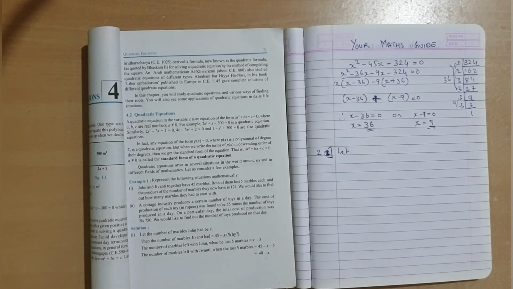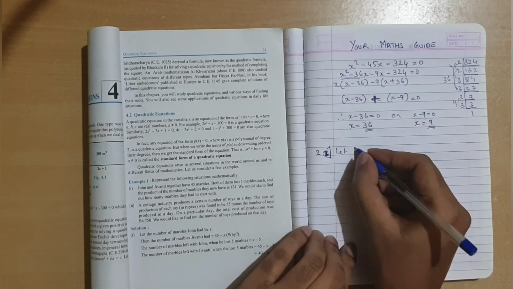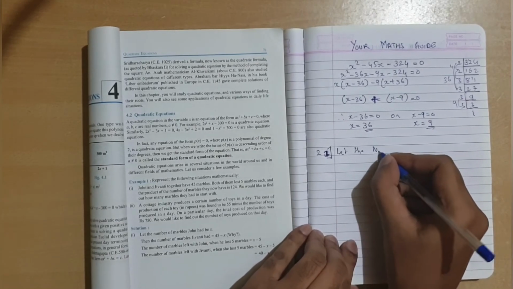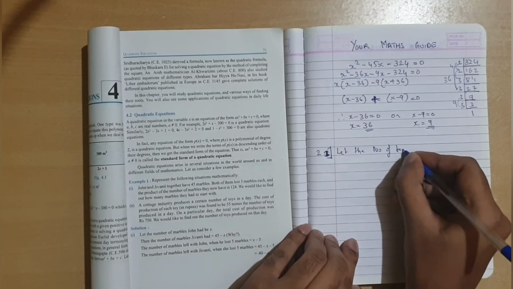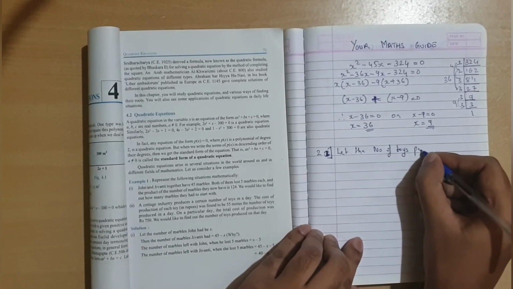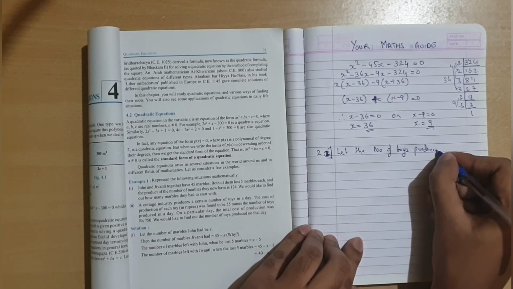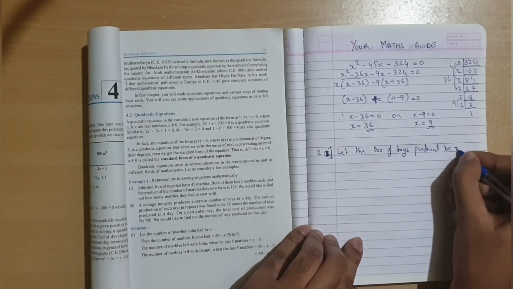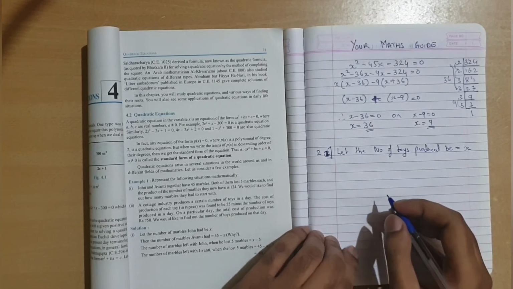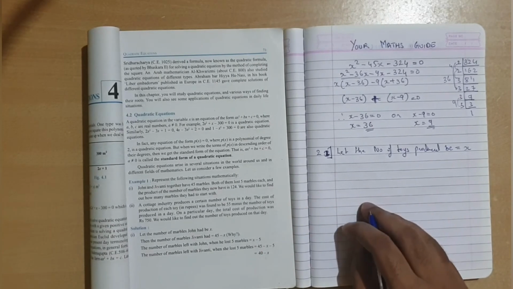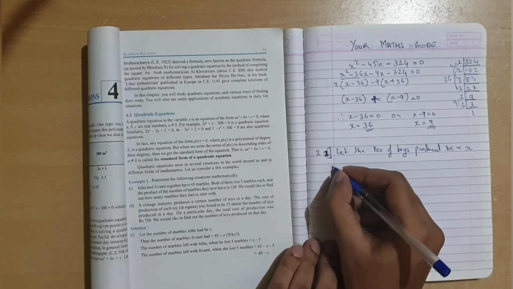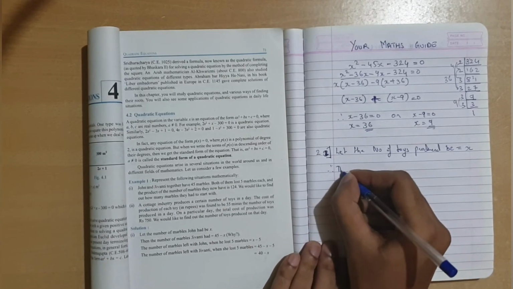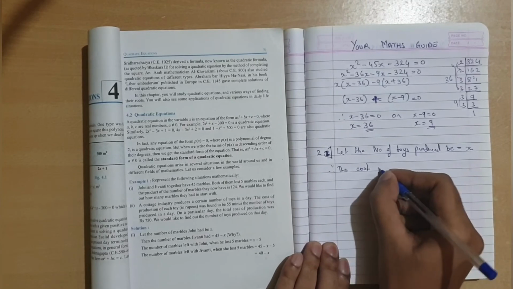So we can do it as, let the number of toys produced be equal to x.